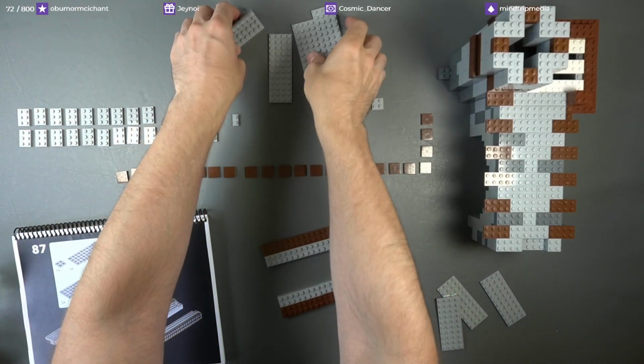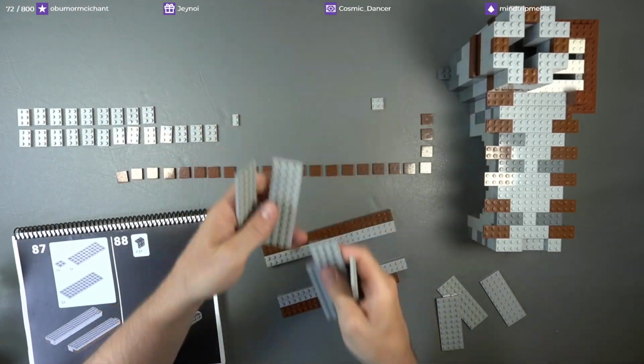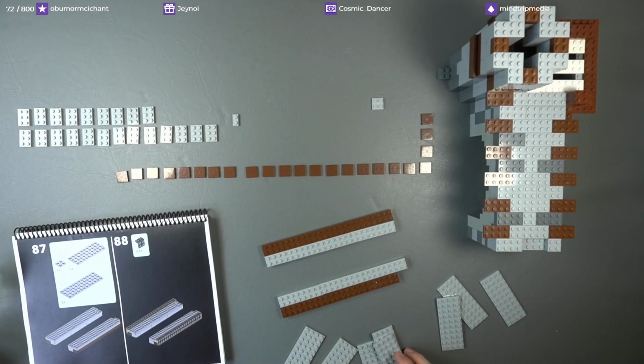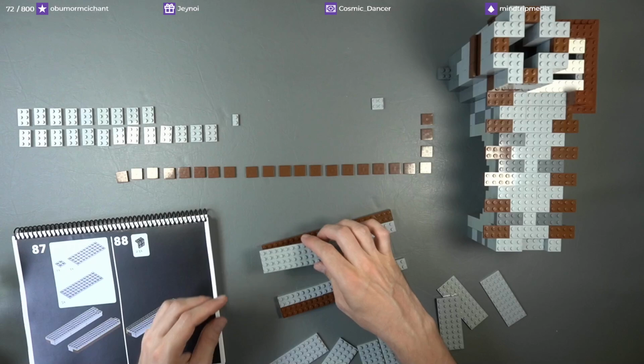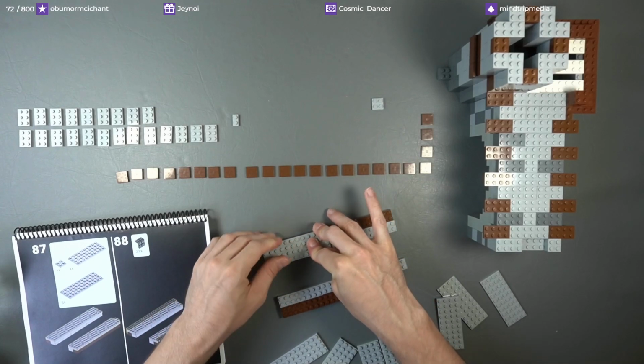This last bit went fast. There are 2 big plates along the bottom, and that just connects everything.